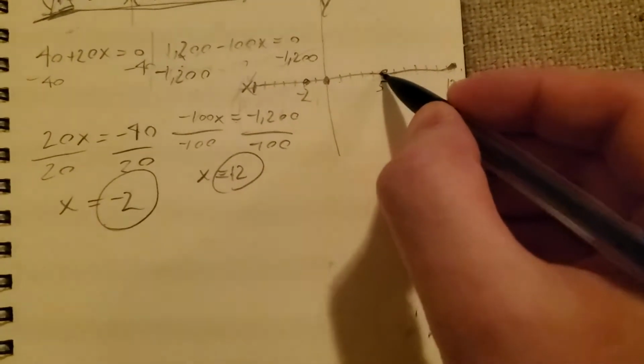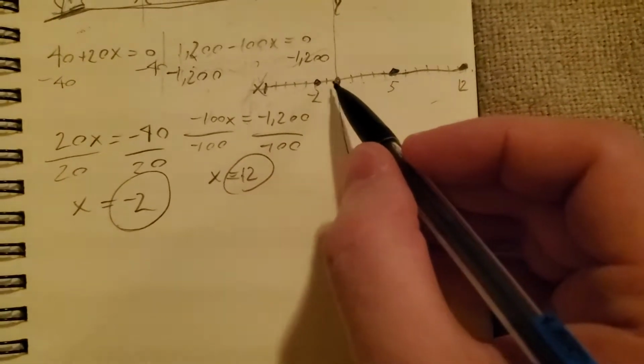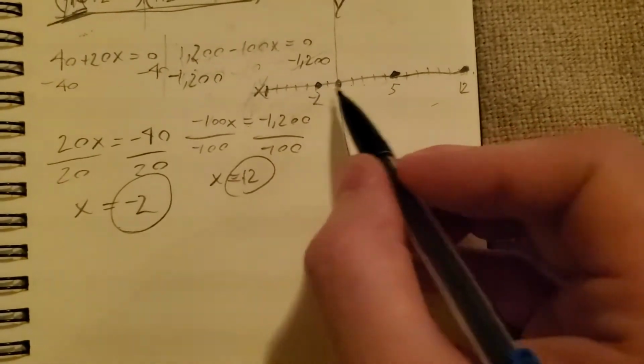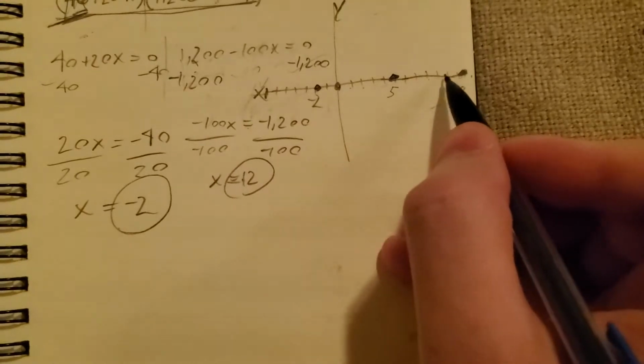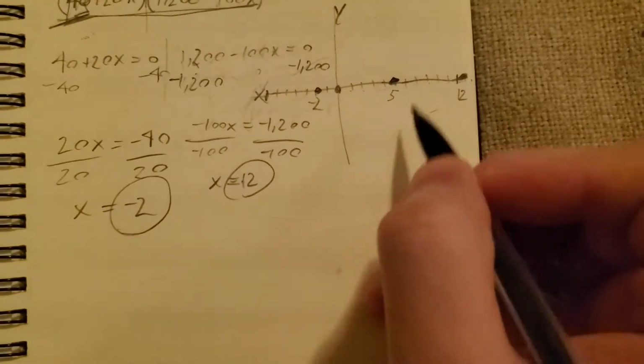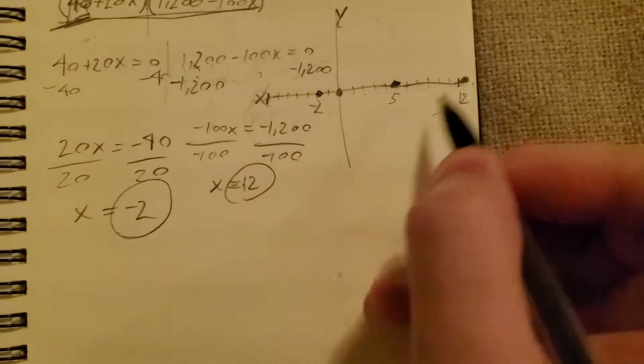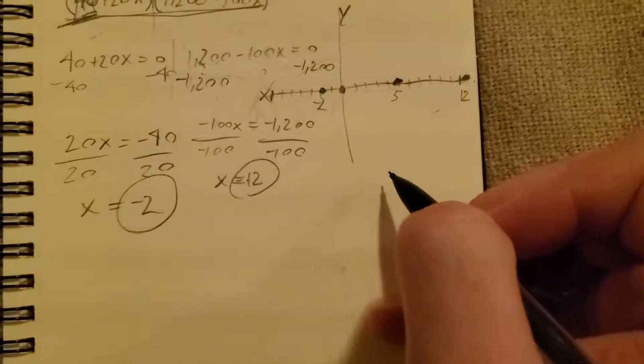Okay, so we have 5. 1, 2, 3, 4, 5, 6, 7. 7 points away from 5 and -2. And then from 5 to 12, we have 1, 2, 3, 4, 5, 6, 7, 8, 9, 10, 11, 12. That's 7 points away.